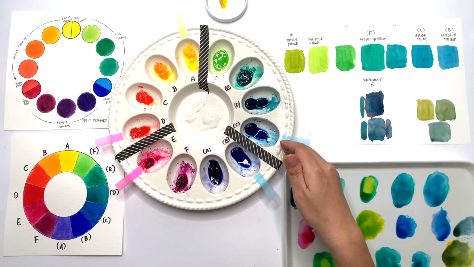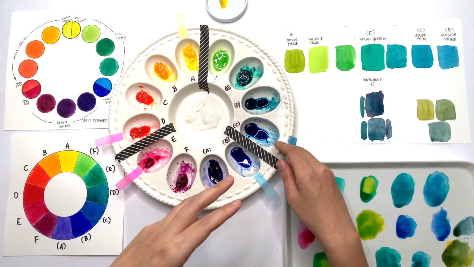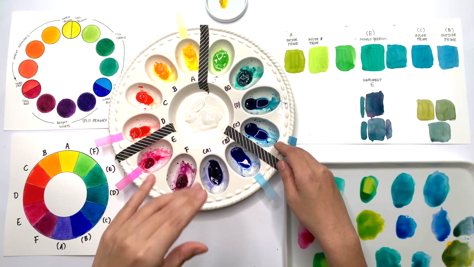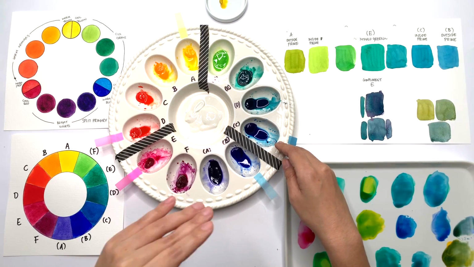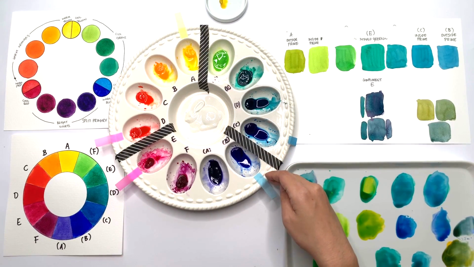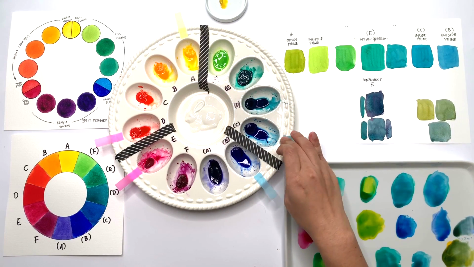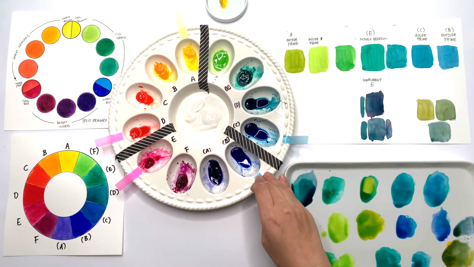And if I think, no, I want to mute it down a little bit, I do want a nice bright color but a little bit muted, then I work with the primaries that are just outside the section. So if I want a muted yellow green, I go for this one, and if I want a muted blue green, I go for this one.